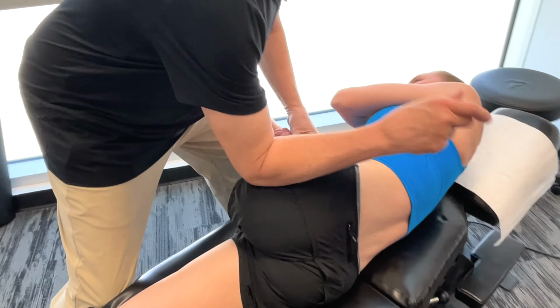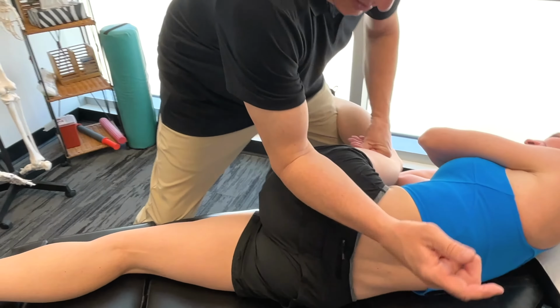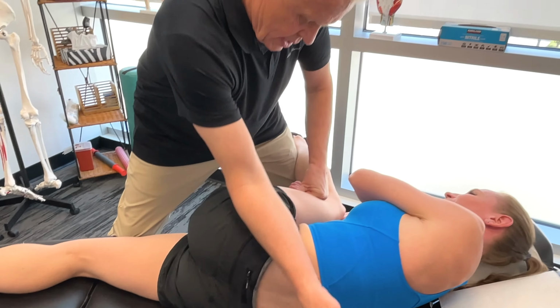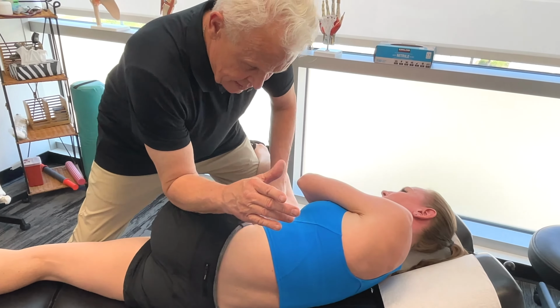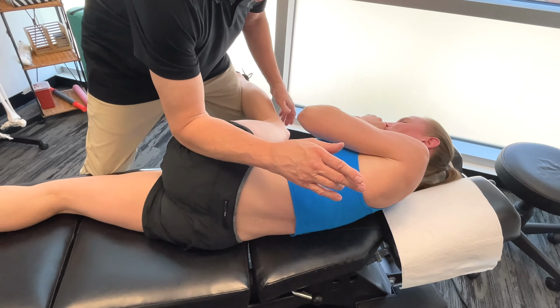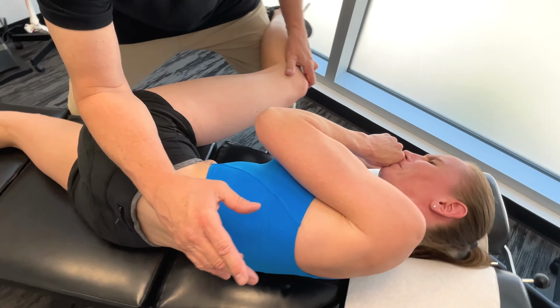Okay, so glute max more over this way, glute med here, and we're just going to take that hip into flexion here. That's a good one. And then I'm going to start taking it a little bit into circumduction here.